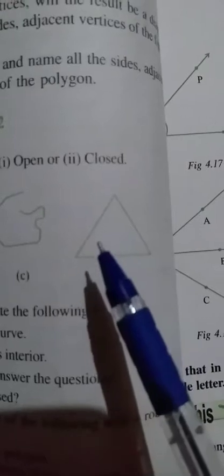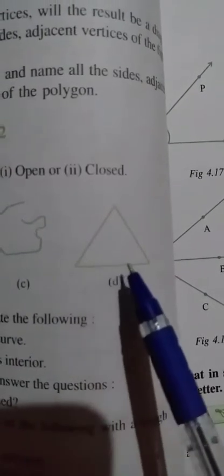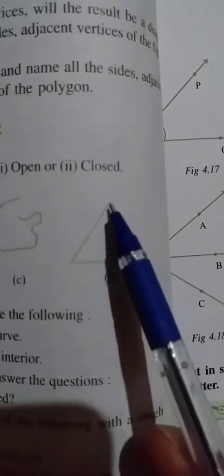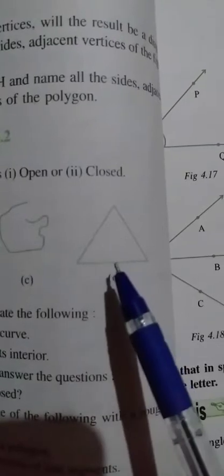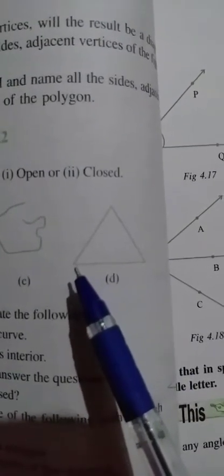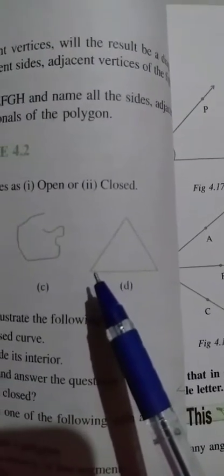See here in the figure D, this is the closed curve because if you start to draw this figure from this point, its beginning point and the end point is same. So this curve has the same starting point and end point.